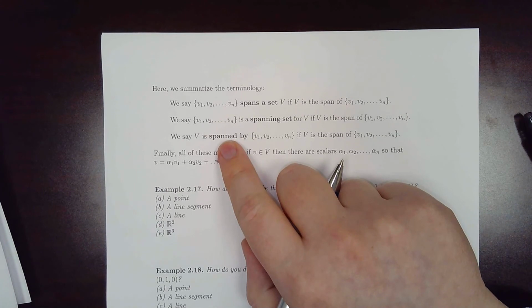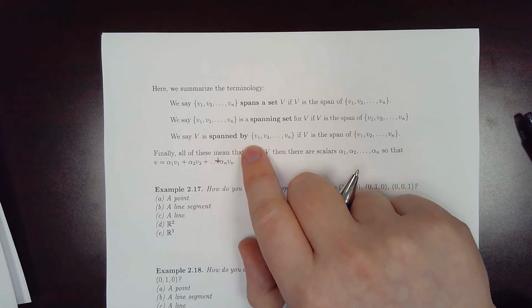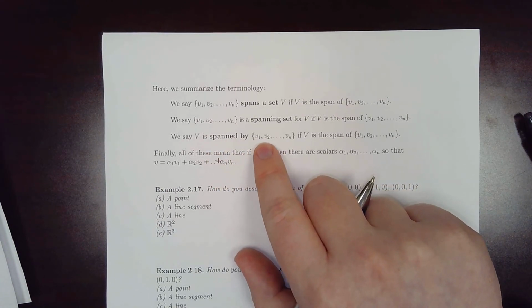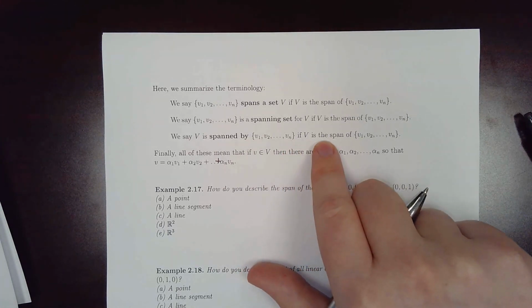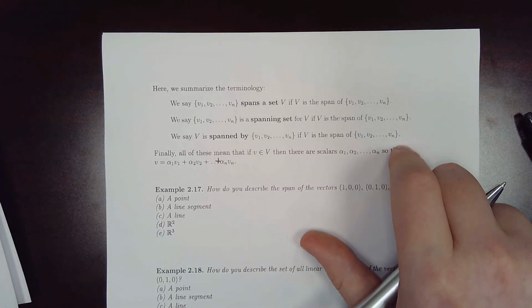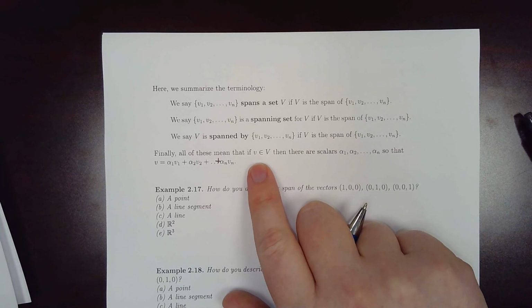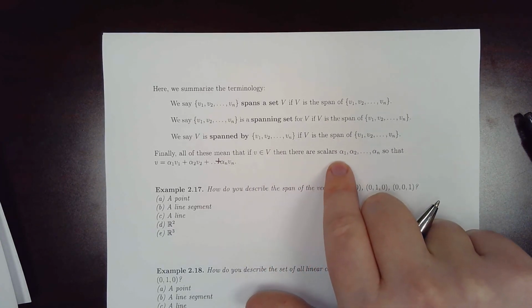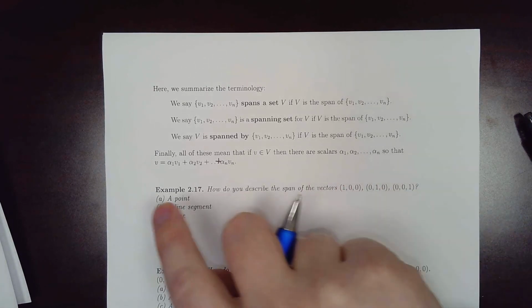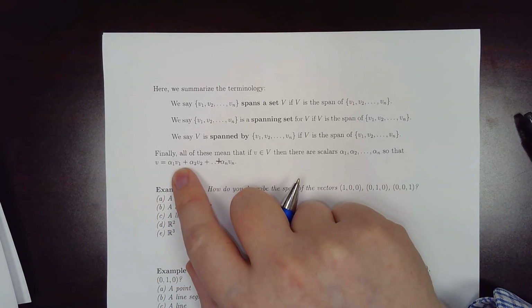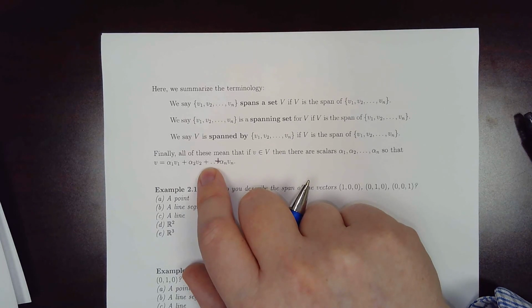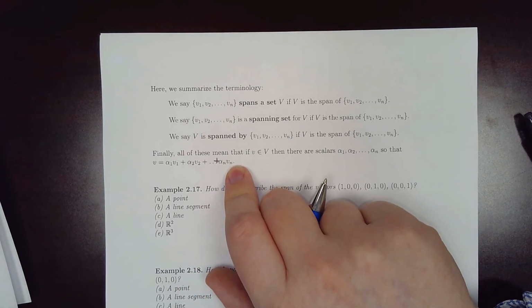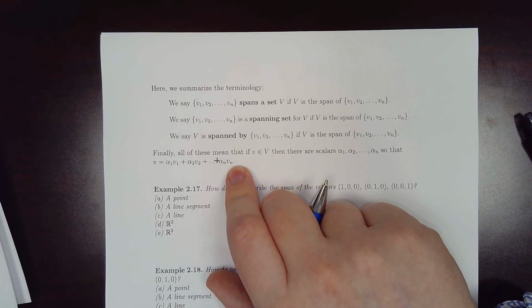And finally, we're going to say that V is spanned by v1 through vn if V is the span of those vectors. All of these mean that if we have some little v in our set big V, then there are scalars alpha 1 through alpha n, so that little v equals alpha 1 times v1 plus alpha 2 times v2, all the way summed up through alpha n times vn.